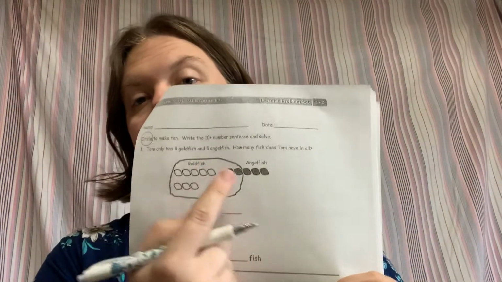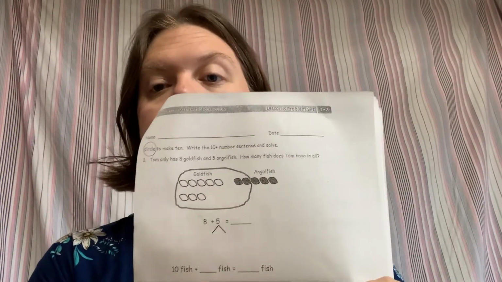Moving on to page 39, we will start with number 1. We are going to circle to make 10, write the 10 plus number sentence, and solve. So, Tom only has 8 goldfish and 5 angelfish. How many fish does Tom have in all? So he has 8 goldfish, 5 angelfish. They circled and borrowed 2 to make 10.